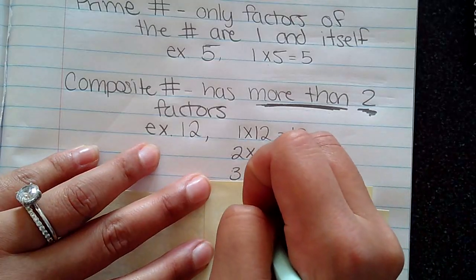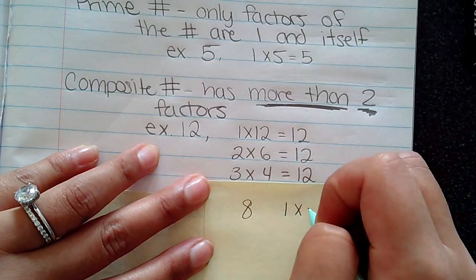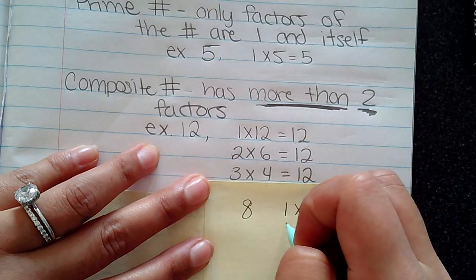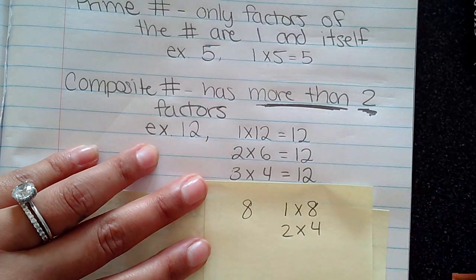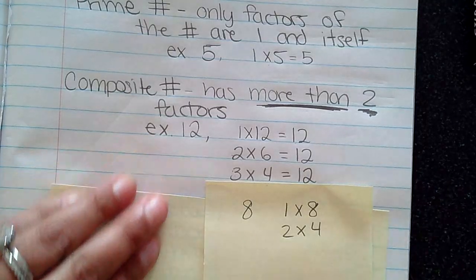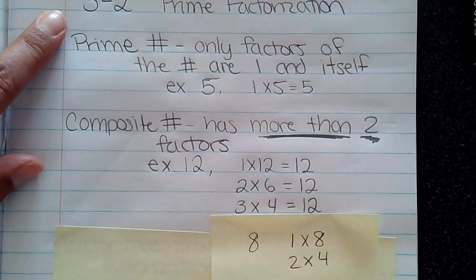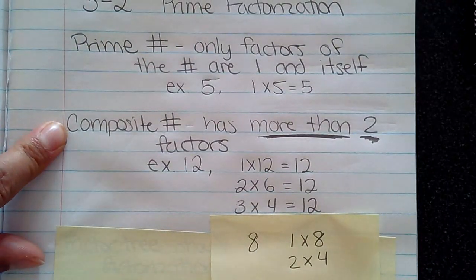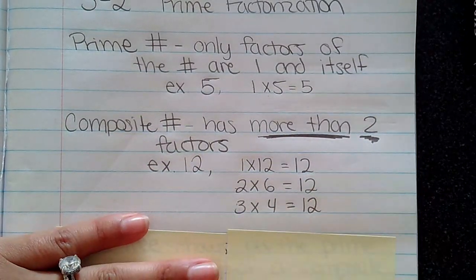8 would be a composite number. I can make 8 by doing 1 times 8, 2 times 4, and that is it. But it has more than two factors. So we have to understand prime and composite in order to know how to do prime factorization.